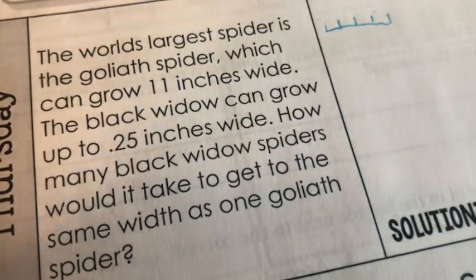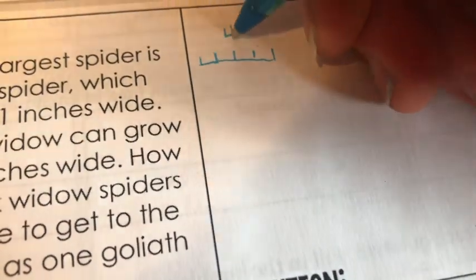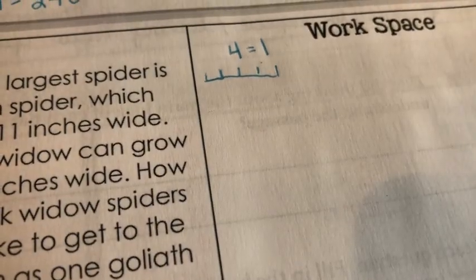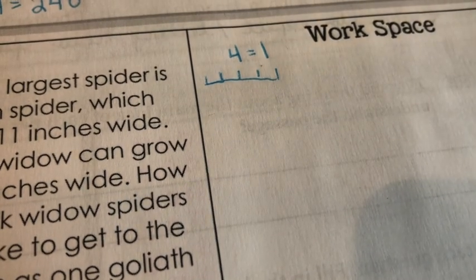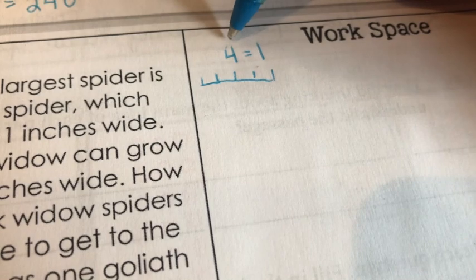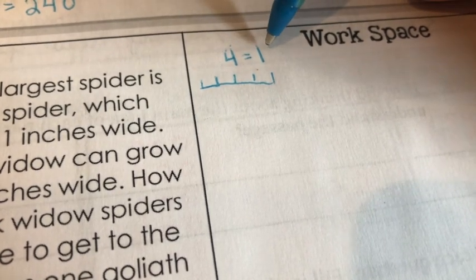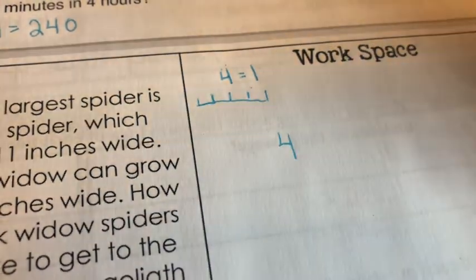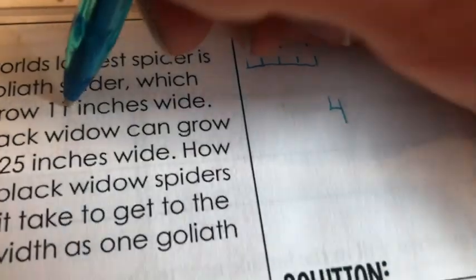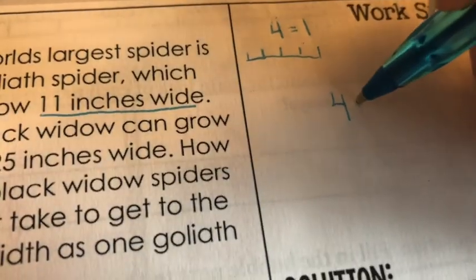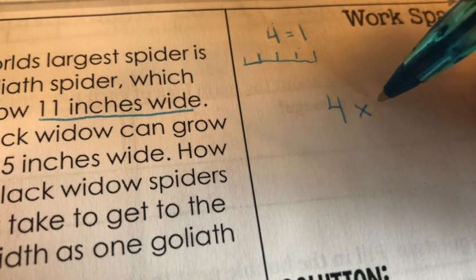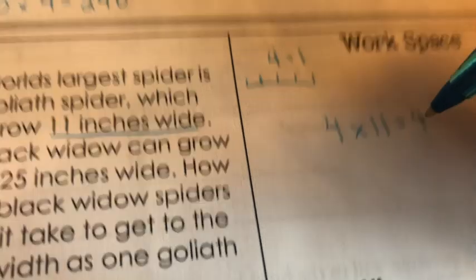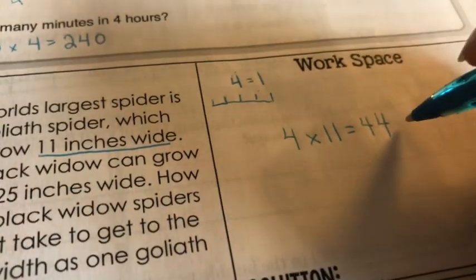0.25 is 1/4. So there are 4 black widow spiders to 1 Goliath spider. Or sorry, to 1 inch. Never mind. This is really confusing. So four black widow spiders to an inch. So 4 black widow spiders for 1 inch, but the Goliath spider is 11 inches wide. So we have to multiply 4 by 11 inches. So that would be 44 spiders.